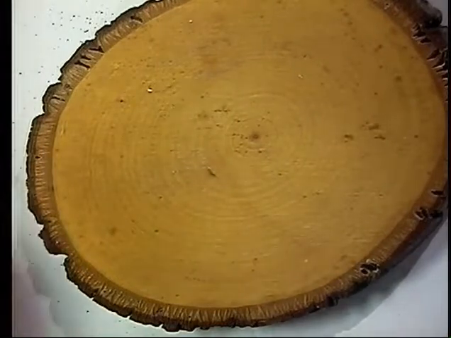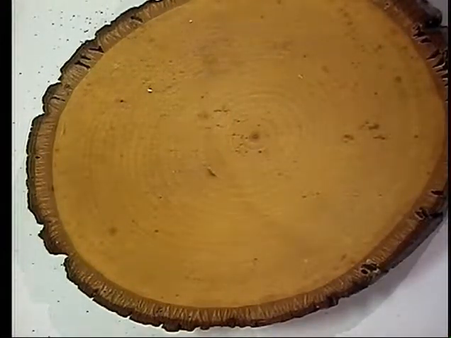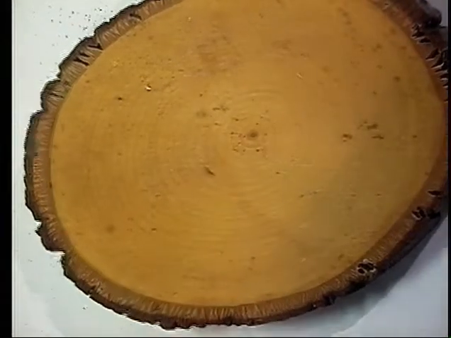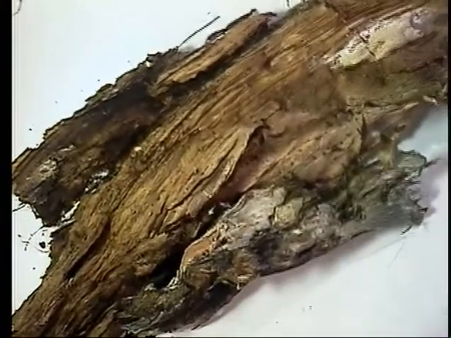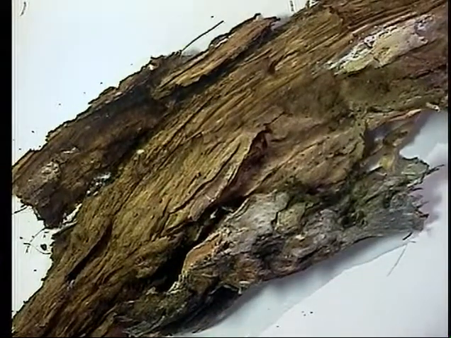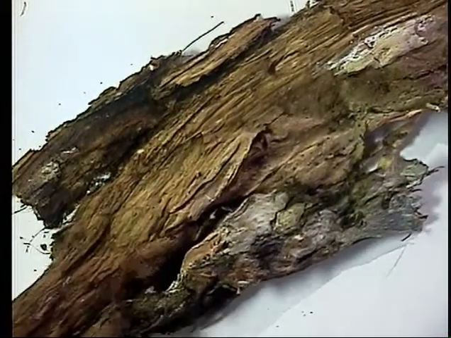So generally, Robert Hooke looked at this cork. Let me put something else under the Elmo now. So we have here a cross section of a plant, and here we have bark from the paperbark plant, Melaleuca. The bark of a plant is non-living, also known as cork.